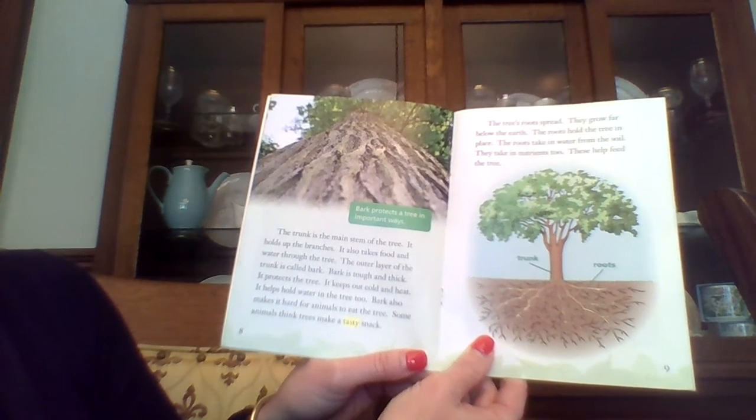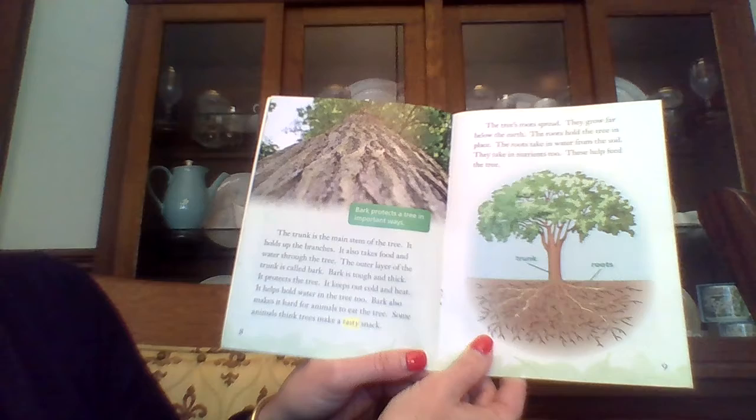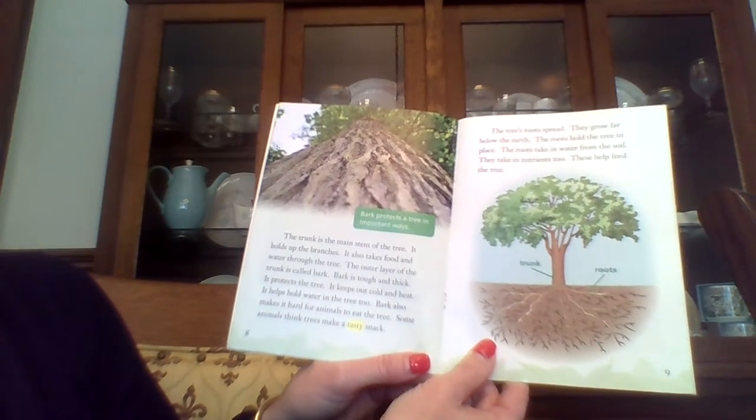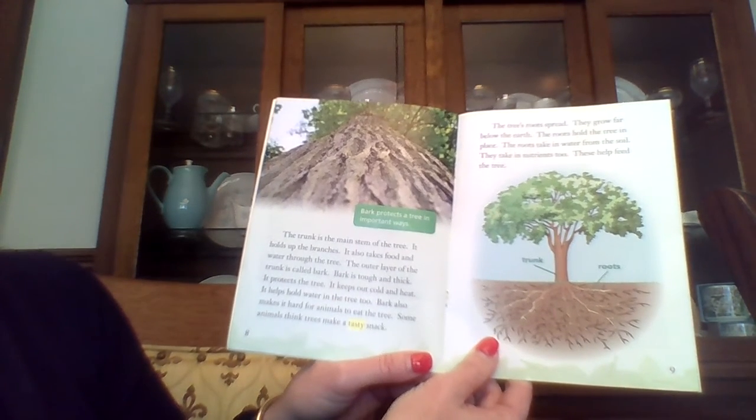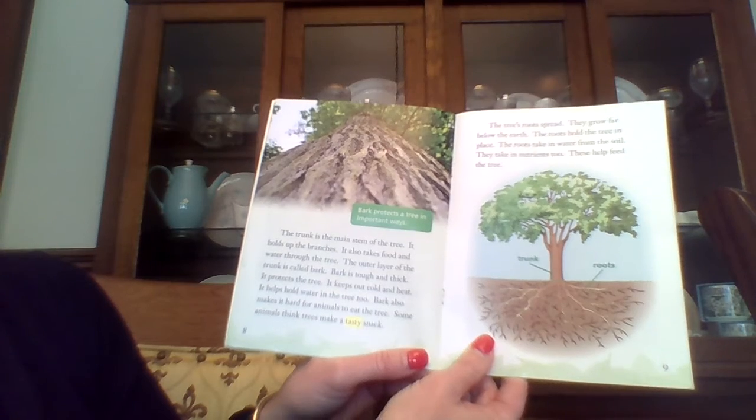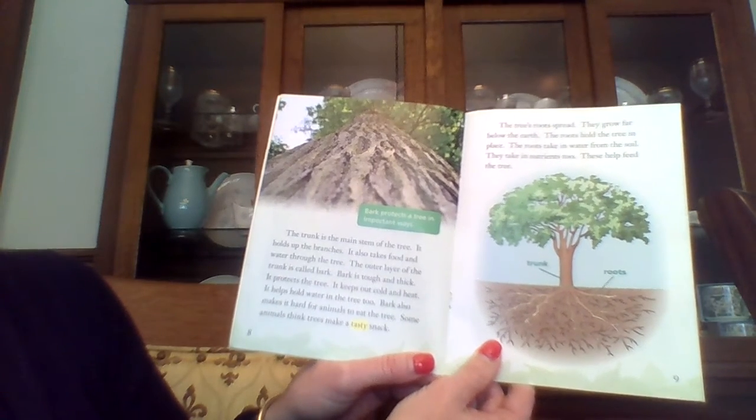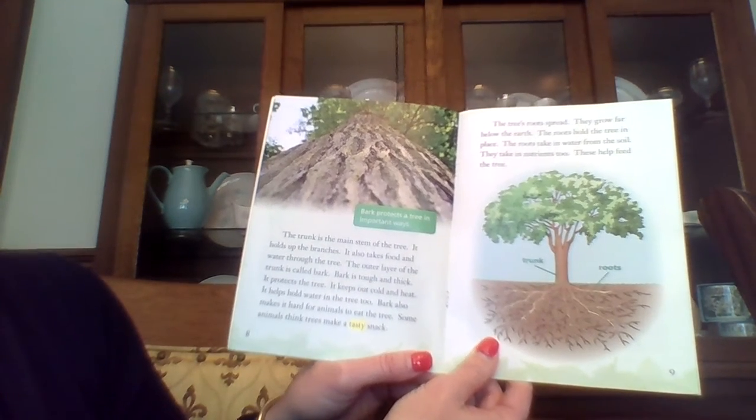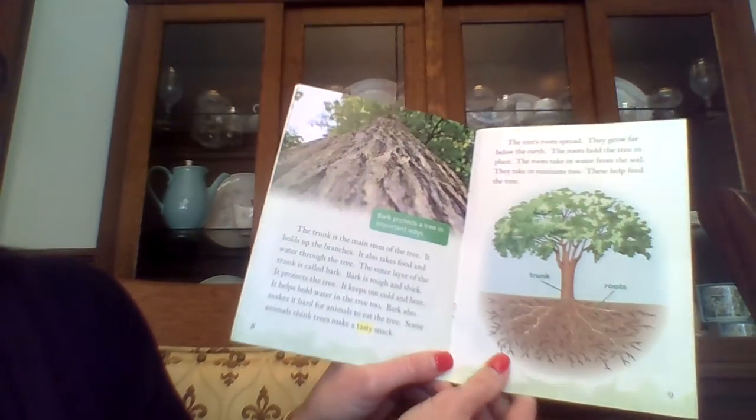It protects the tree. It keeps out cold and heat. It helps hold water in the tree too. Bark also makes it hard for animals to eat the tree. Some animals think trees make a tasty snack.